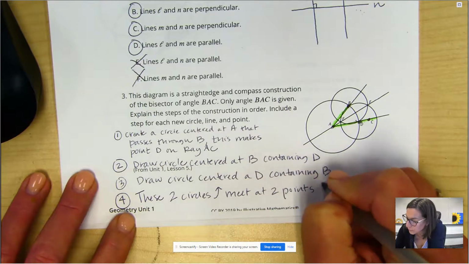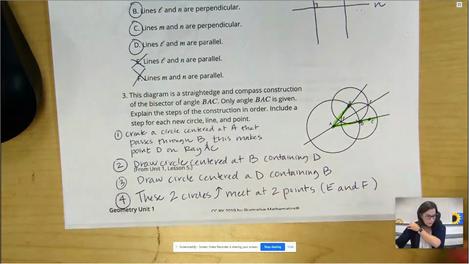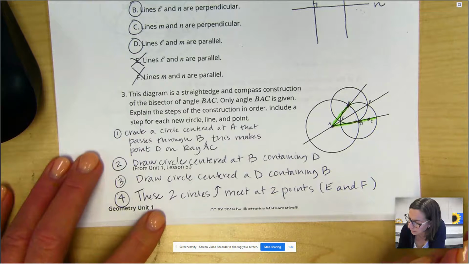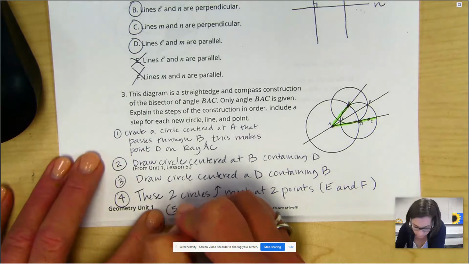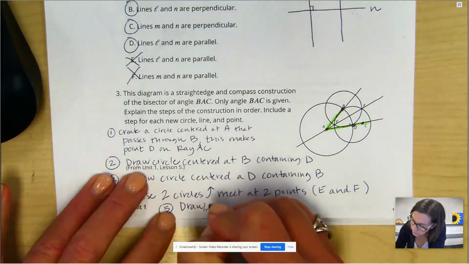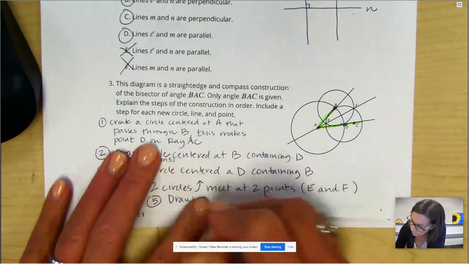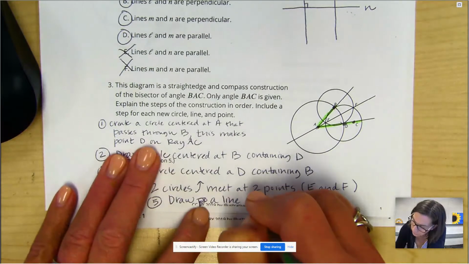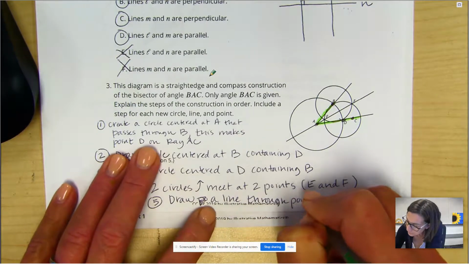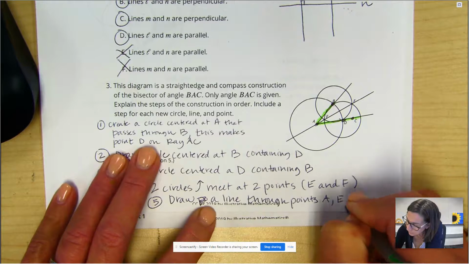Okay, we're going to call them E and F. Draw a line through points E, F, and A, the vertex. I'll go alphabetical. Draw a line through points A, E, and F.